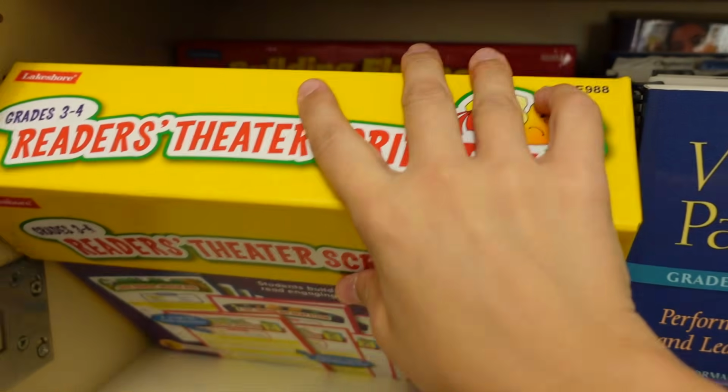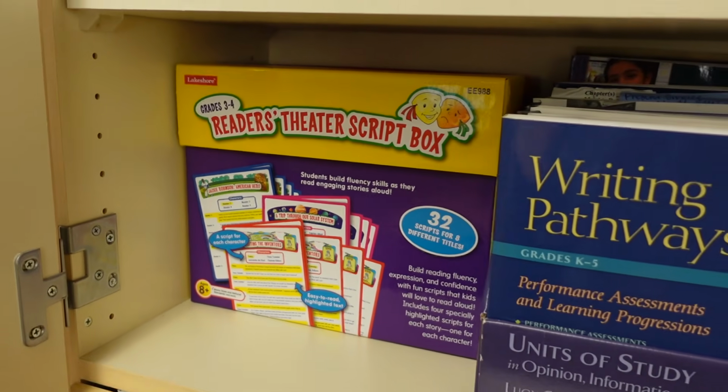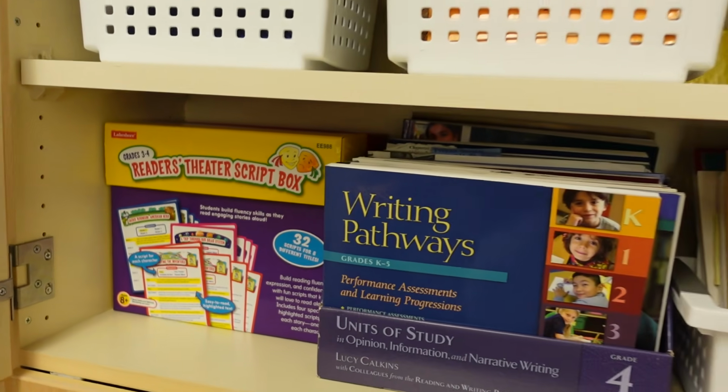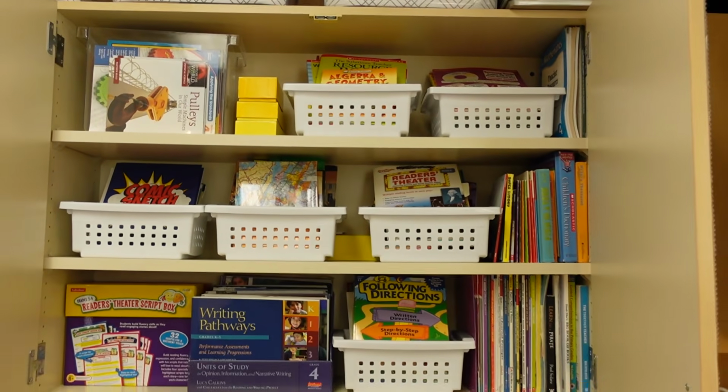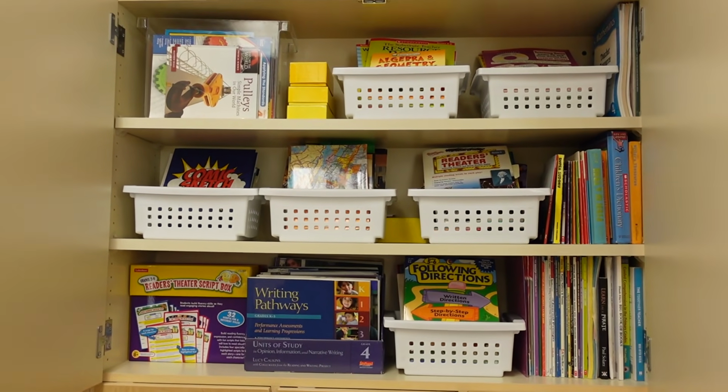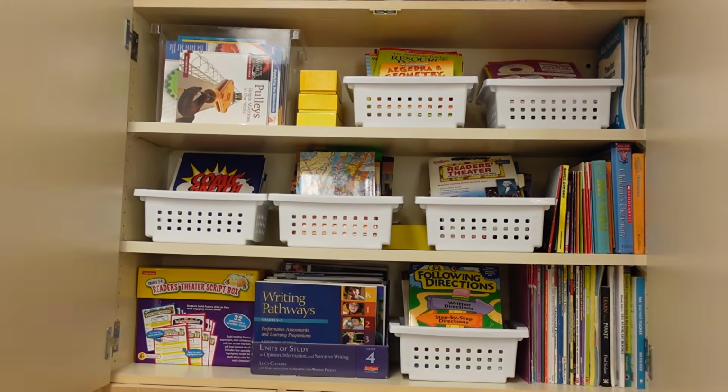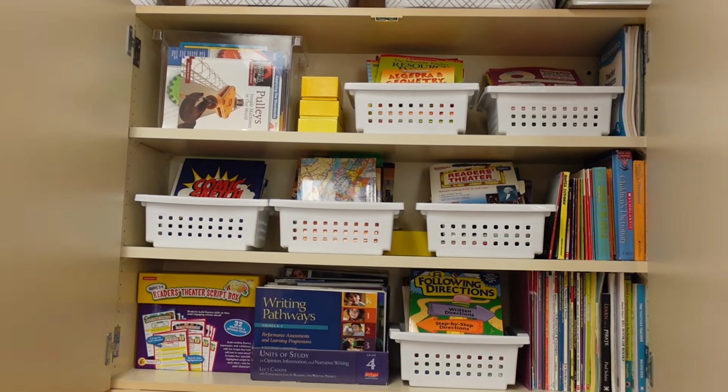And then I also have some of these boxes that I've purchased from Lakeshore. So all of this is things that I might access as a teacher for my instructional resources. I'm not going to show you every single bin that's up there, but I am going to pull one of these down so that you can see what I have inside of it and what the bin container itself looks like.